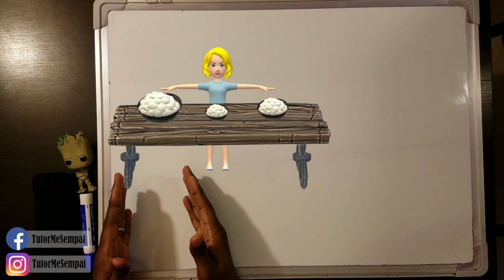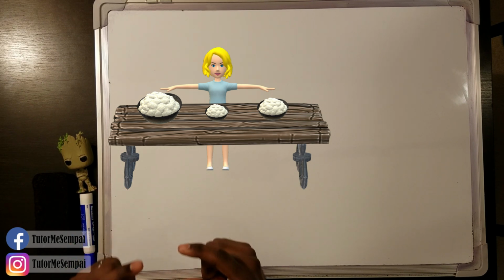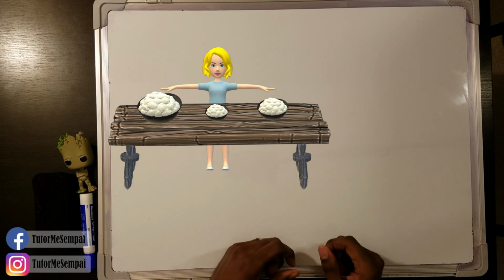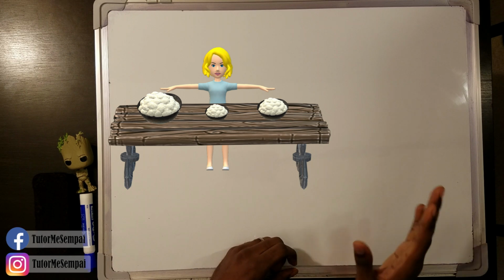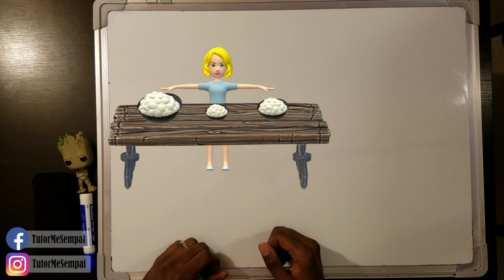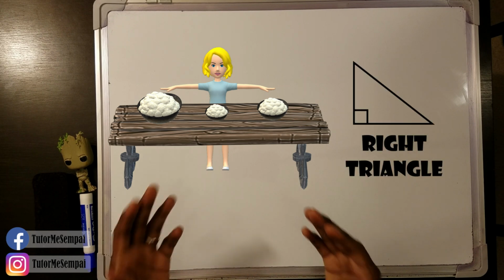So our first bowl was a little cold. So it's acute. Our second bowl was overly hot. So it was obtuse. And our third bowl was just right. So that's our right triangle.